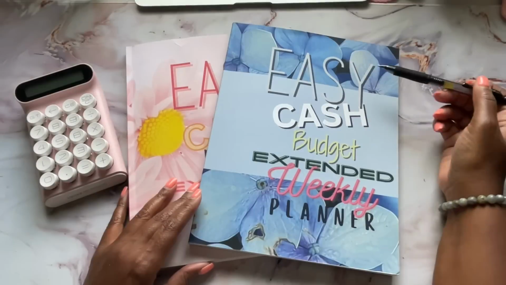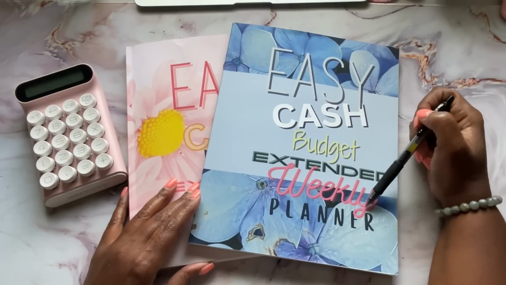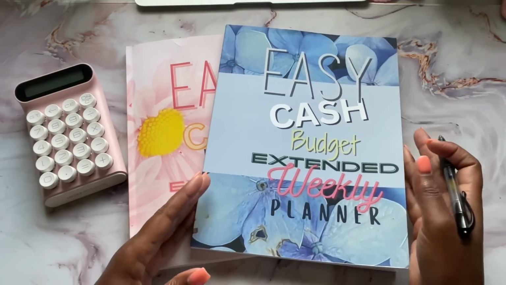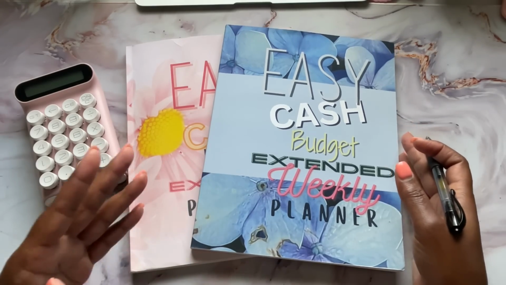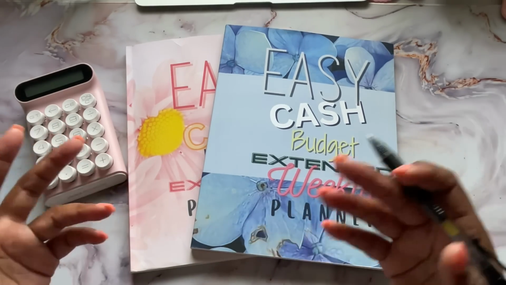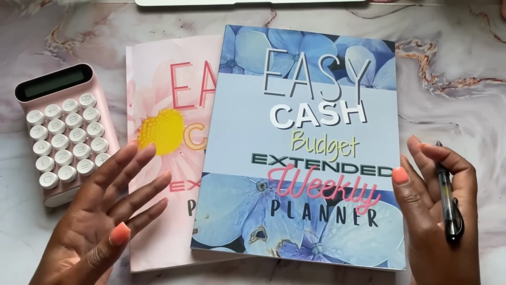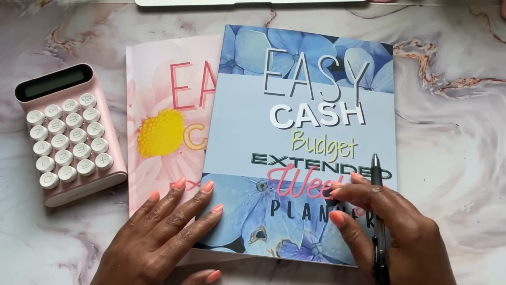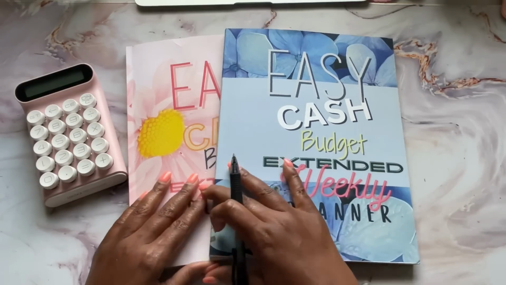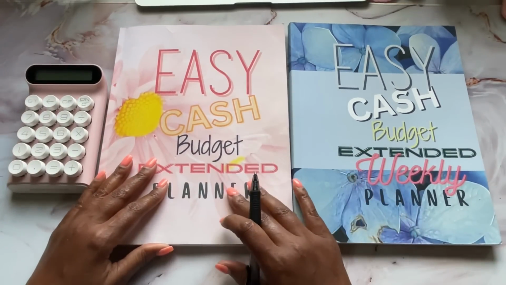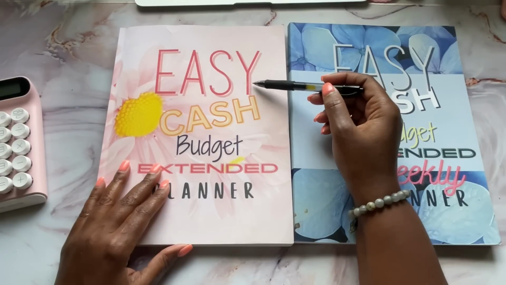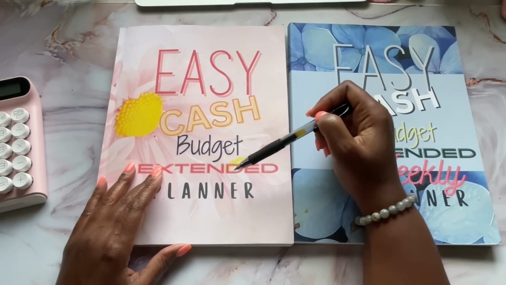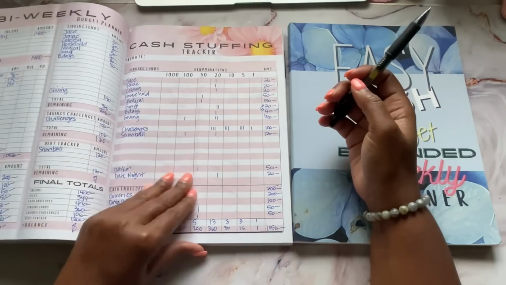All right, so I'm going to be using the Easy Cash Budget Extended Weekly Planner. If you didn't see my last video, I'll link it up here, but I explained that the reason I'm moving over to this weekly planner is because I have my nursing income as well as my other side incomes, and I want to make sure that I have enough budgeting sheets. Since this is a weekly planner, it has 5 budgeting sheets per month. Whereas this is the one I've been using all the way since June, and I am going to reflect back today to check out some things in last month's budget. This is the Easy Cash Budget Extended Planner, and this one's for bi-weekly pay periods. It's been serving me very well.